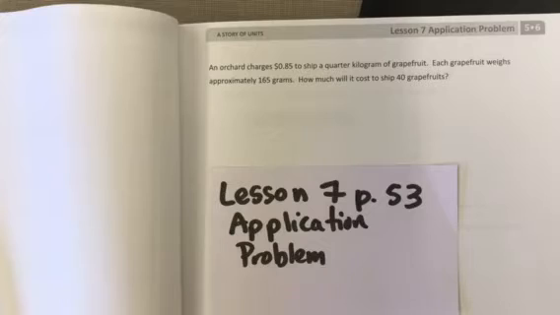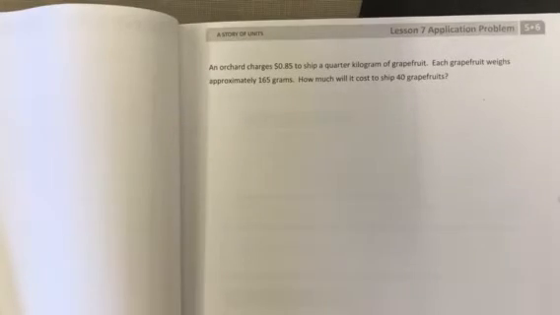Today we're going to be starting with lesson 7, the application problem. It's on page 53. In this, you are going to be practicing fractions and decimals. Also, this is a multi-step problem, and it's a real world context. Love that. All right, so we're going to get started here. As with any word problem, you got to make sure you understand what they are asking you before you start it.